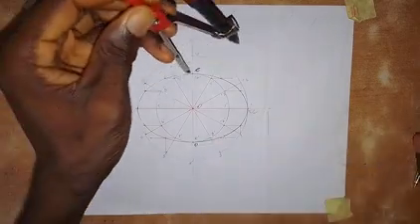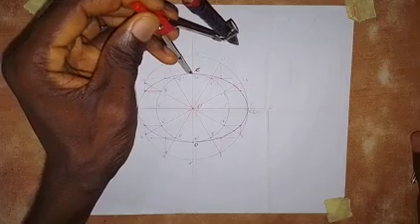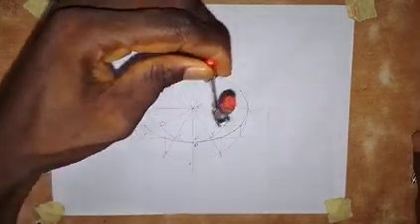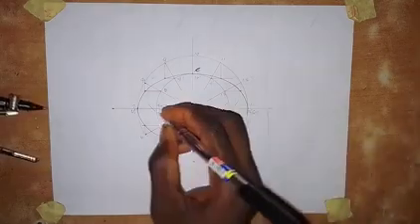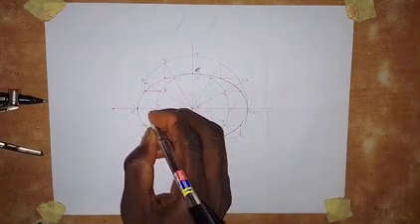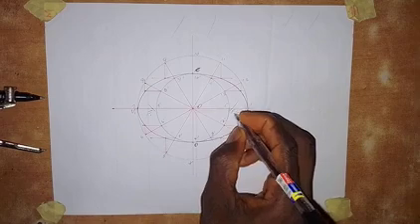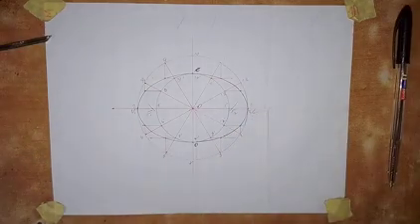So I put the pinpoint here at C, having taken OV1 or OV2, and I make an arc on the major axis, and I make an arc here on the major axis. So of these 2 points, this point is focus 1, while this point here is focus 2, that is F2. So we have located the foci of the ellipse.